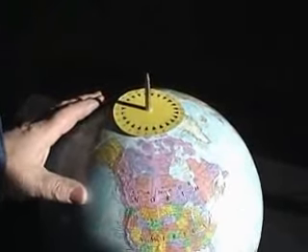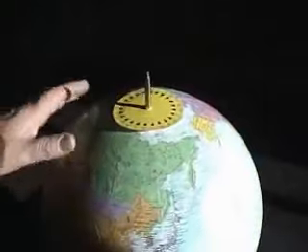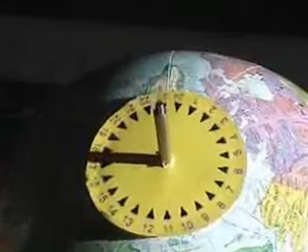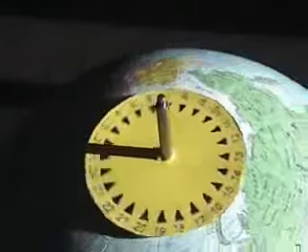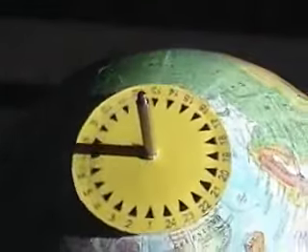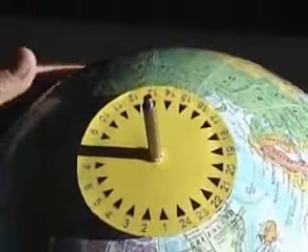24 equally spaced radiating lines representing 1-hour intervals. Every 15 degrees of rotation is equivalent to 1 hour. This sundial works perfectly, displaying time as the Earth rotates.